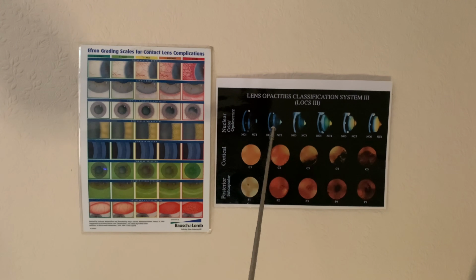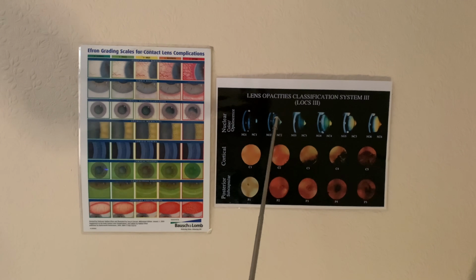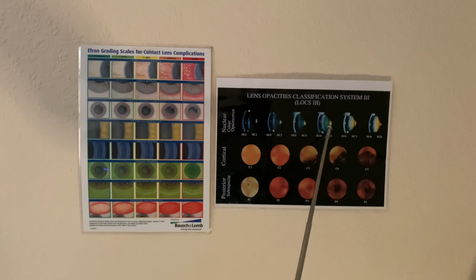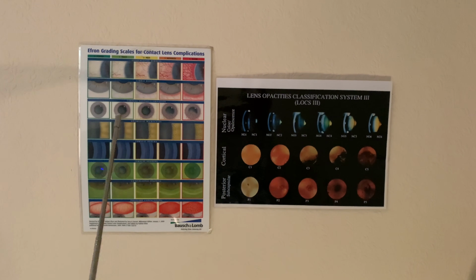This is your hazy type opacity. As you can see, we get progressively worse, going from left to right, and you can see how within the crystalline lens it's becoming gradually more hazy.